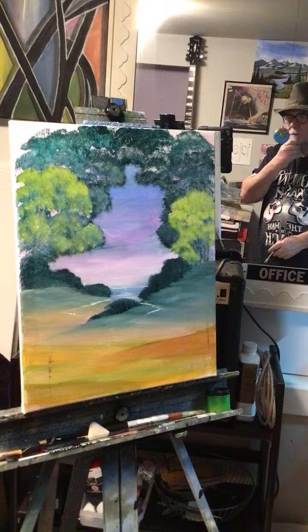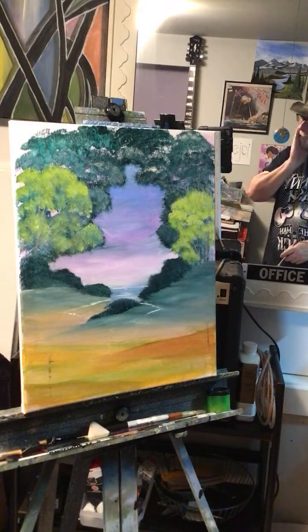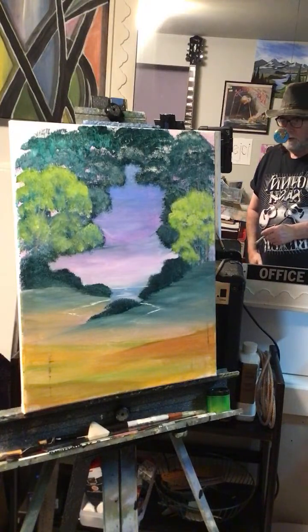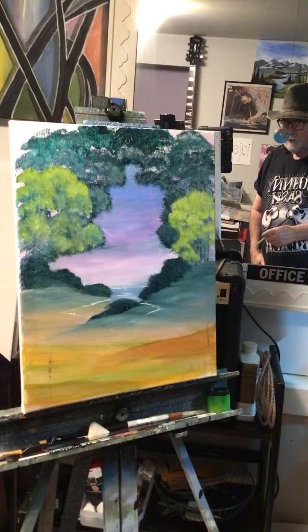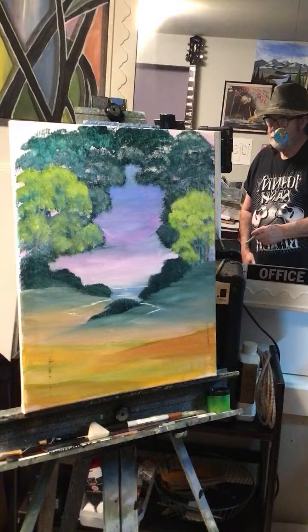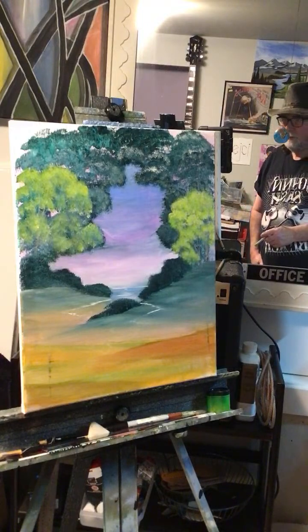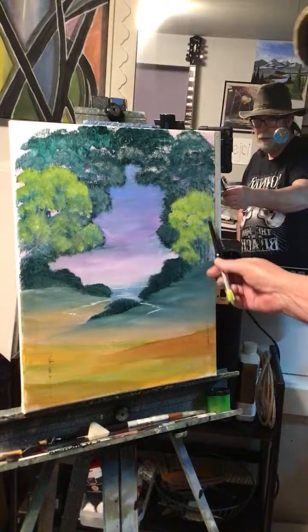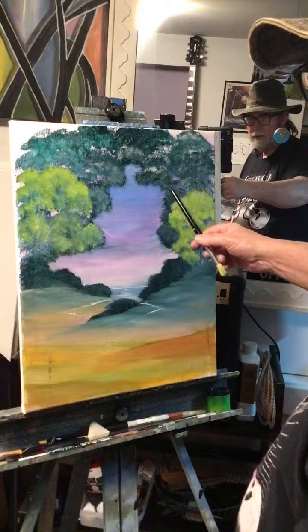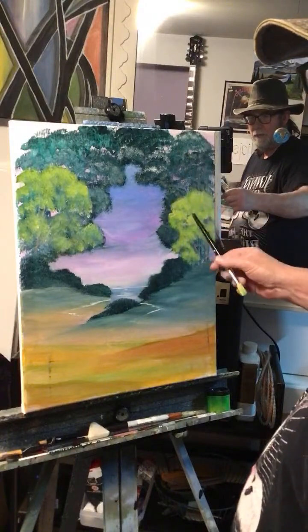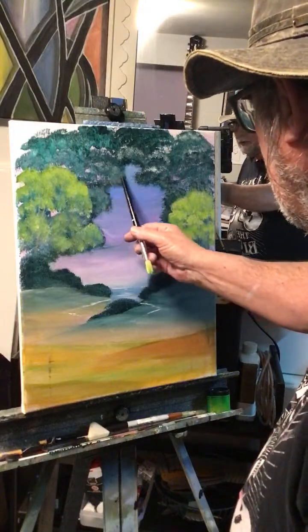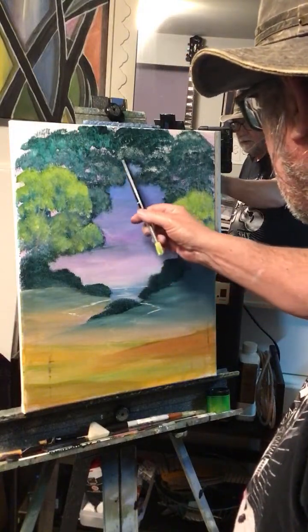All right. Well, these trees are going to take a while. So what I think I'll do, I'll keep this one dark, medium dark. I'm going to highlight it, but with the darker green, and then I'll leave all this dark in here.